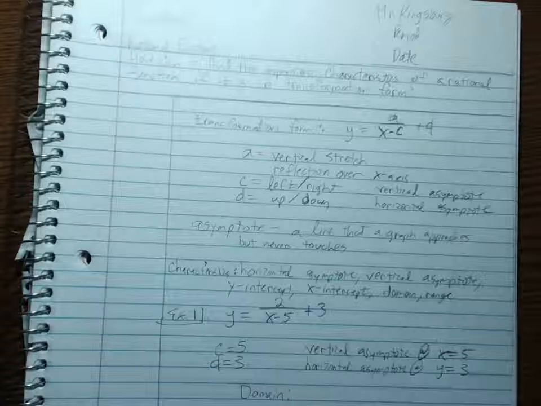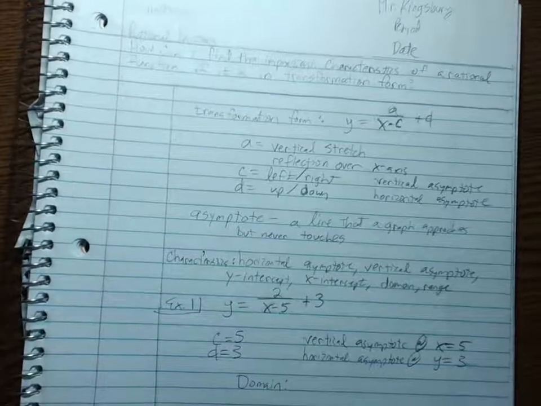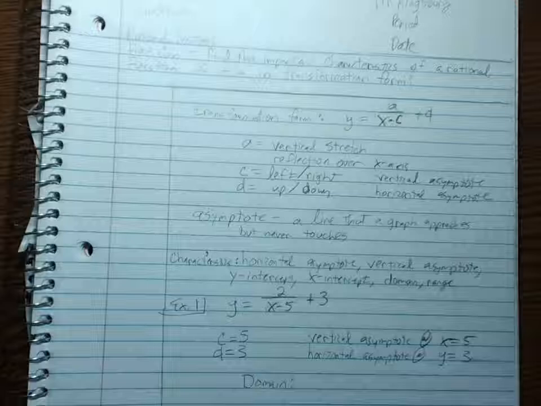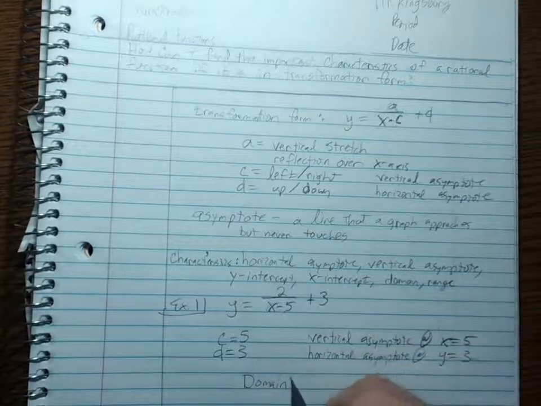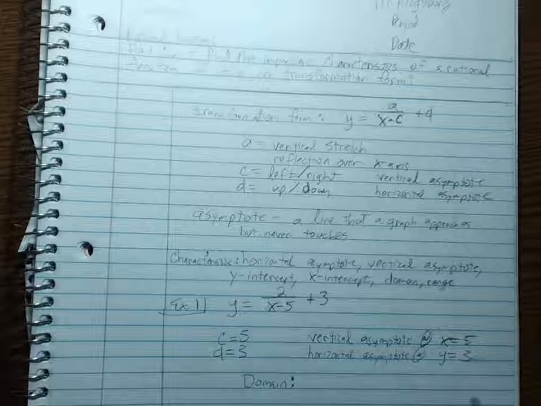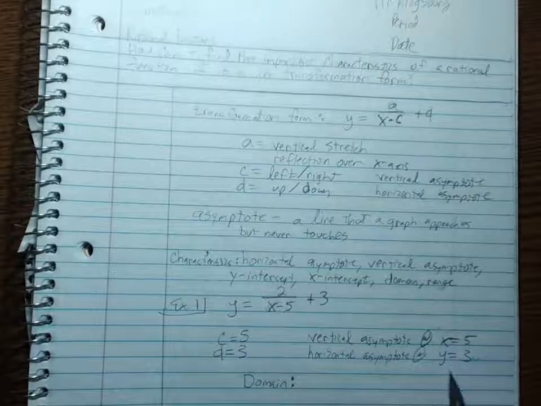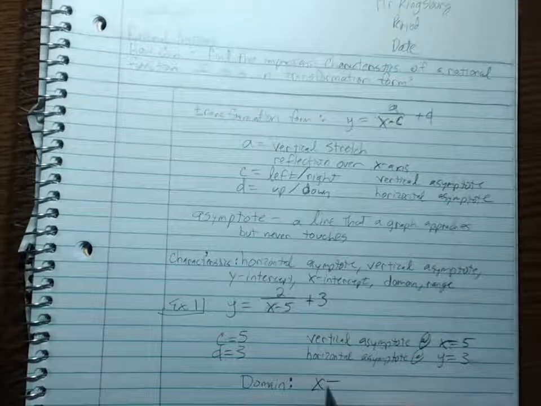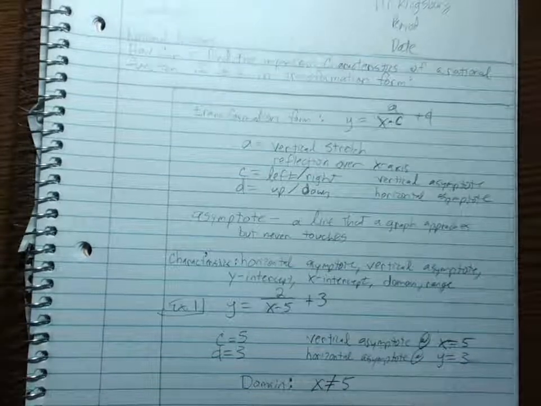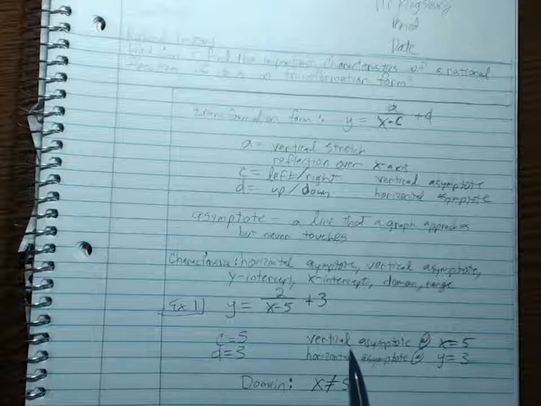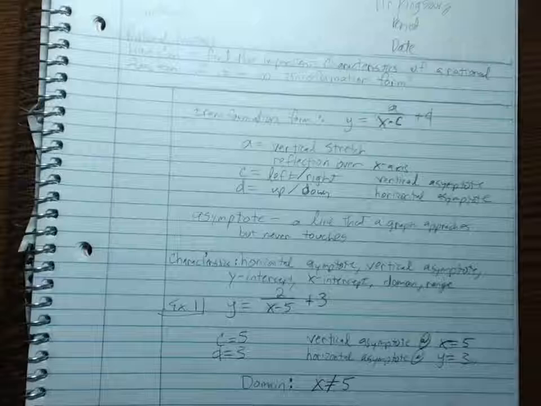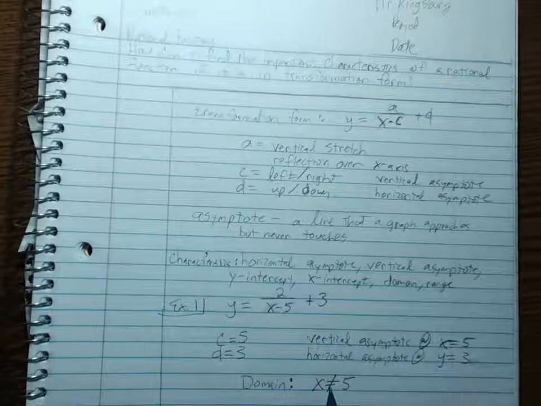Now, I know we've shown you some different ways to write domain in the past. You could write it in set notation or interval notation. There was one other one, inequality notation. We're going to forego that this time and simplify it and simply say what the domain can't be. So in this case, it just can't be the vertical asymptote. X is equal to 5, and we're just going to say it's not equal. So I want you to note this. The vertical asymptote is x equals 5. The domain is x is not equal to 5. They are identical except for this slash.